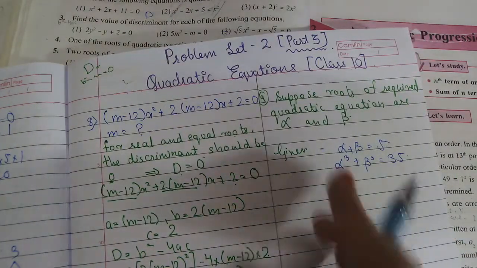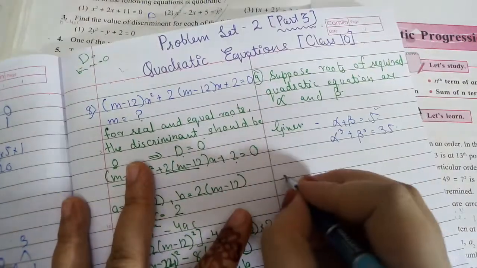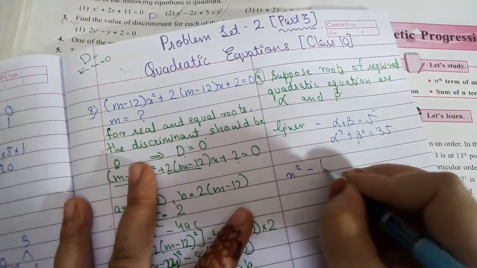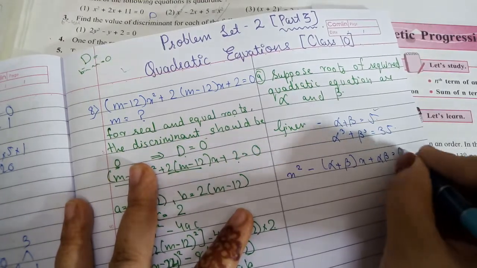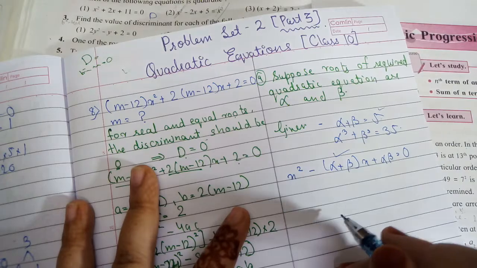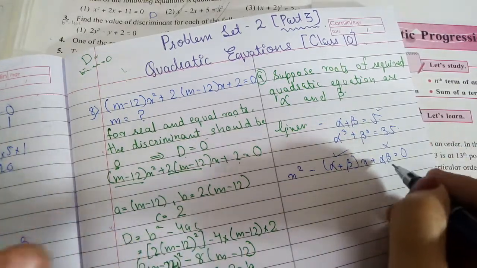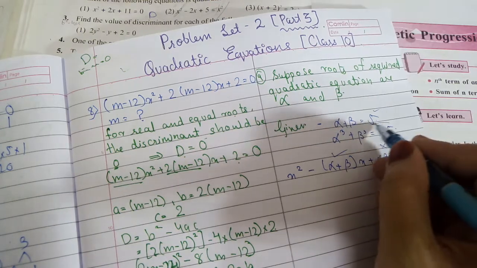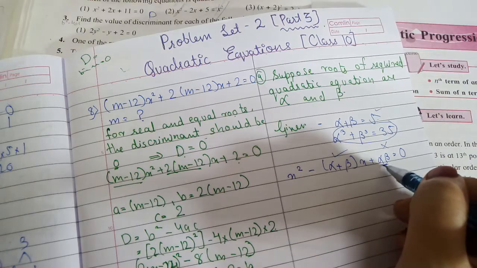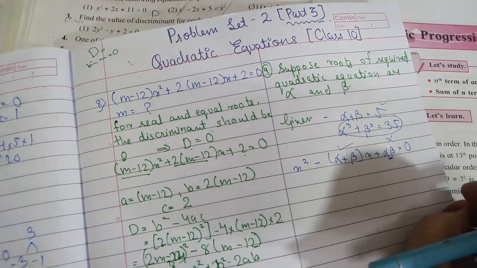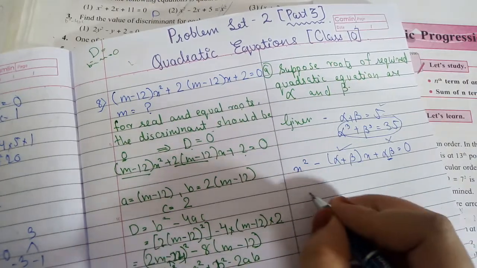Now student, here alpha plus beta is given, and the general form of a quadratic equation is x square minus (alpha plus beta) x plus alpha beta is equal to 0. Now we have the value of alpha plus beta, and we don't know alpha multiplied by beta, that means the product of roots we don't have. So we use the formula, since alpha cube plus beta cube is given.